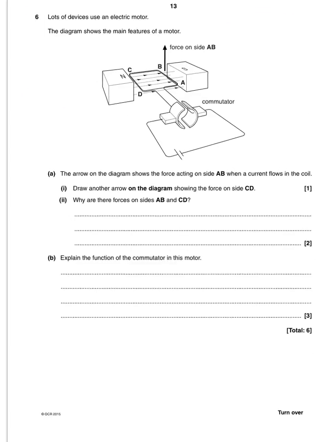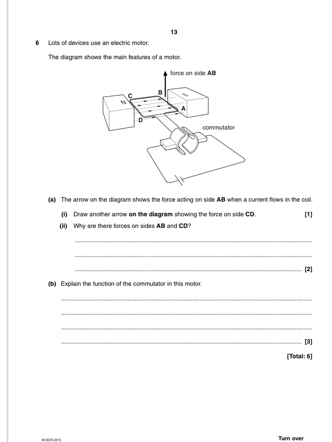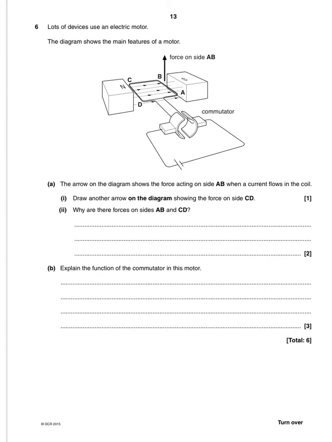Okay, and then on to probably the hardest question on this. Okay, electric motors are notoriously difficult. So it says lots of devices use an electric motor. The diagram shows the main features of a motor, and we've got a force here, we've got the commutator, and then we've got our loop of wire going around here, our coil of wire, and we've got our magnet, which then creates a magnetic field, and it's got the magnetic field lines, which is quite helpful. The arrow on the diagram shows the force acting on side AB. Okay, so between A and B, when a current flows in the coil.